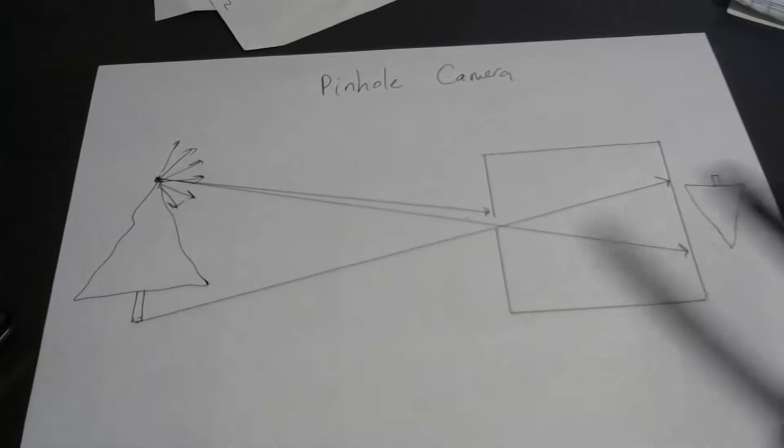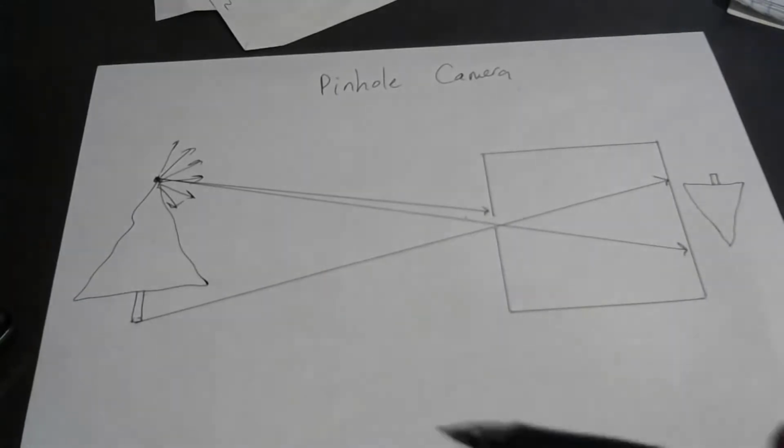Let's just look at the simple geometry here. You've got a triangle here and a triangle here, and they're similar triangles.